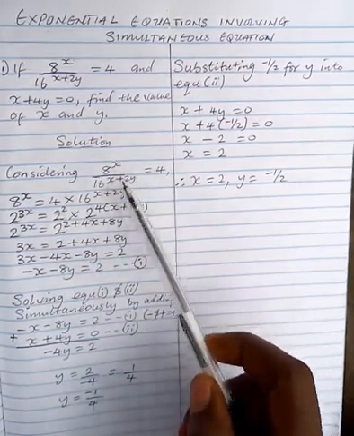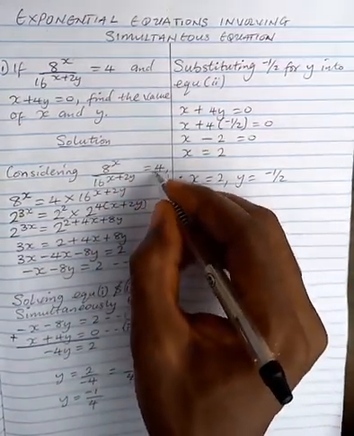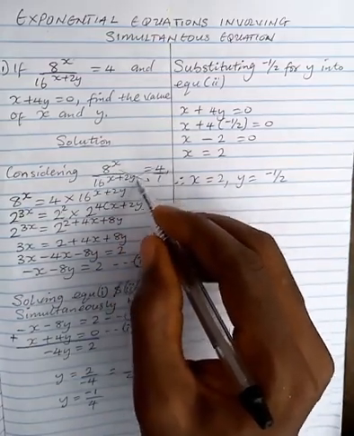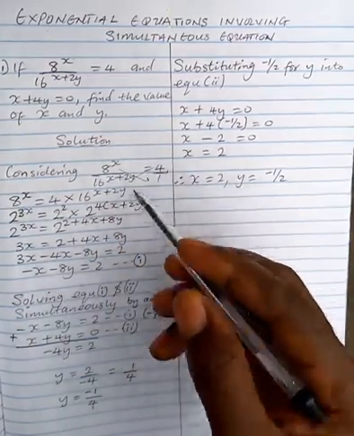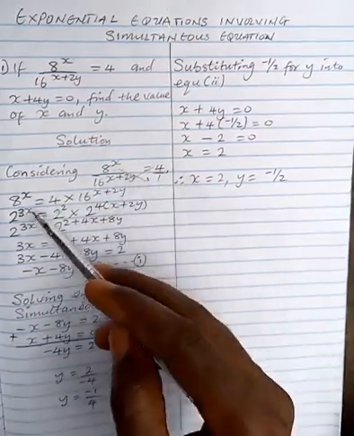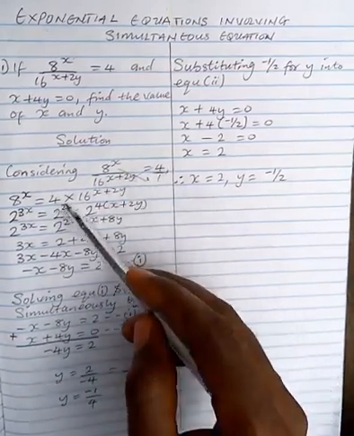So here we say when we have a fraction, we cross multiply. This is 4 over 1. We cross multiply: this times this and this times this. So 8 raised to the power x times 1 is equal to 8 raised to the power x, equals 4 times 16 raised to the power x plus 2y.